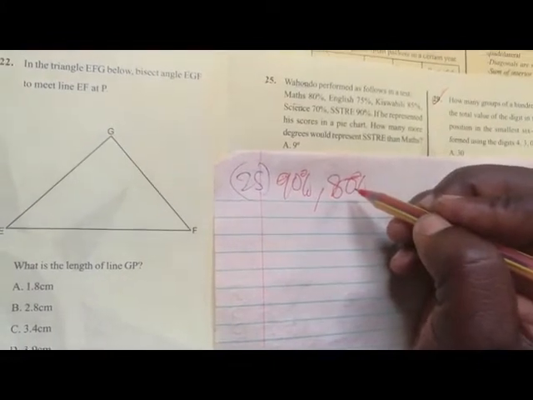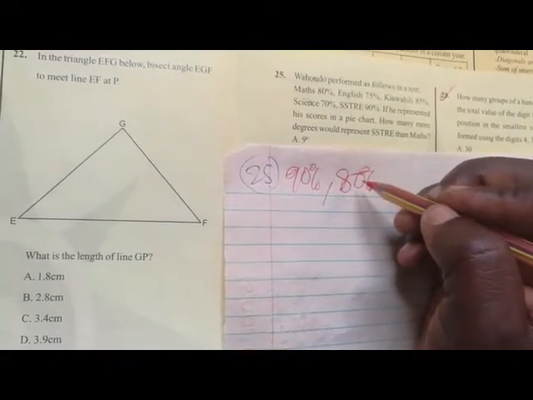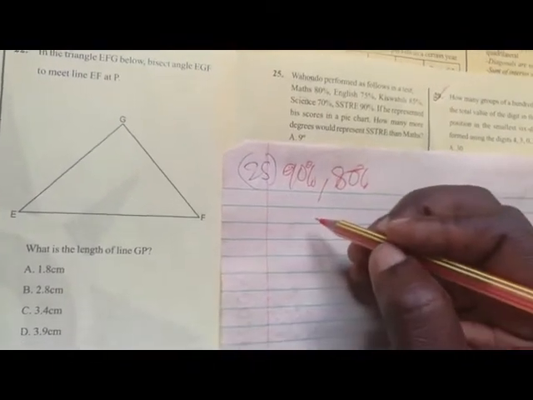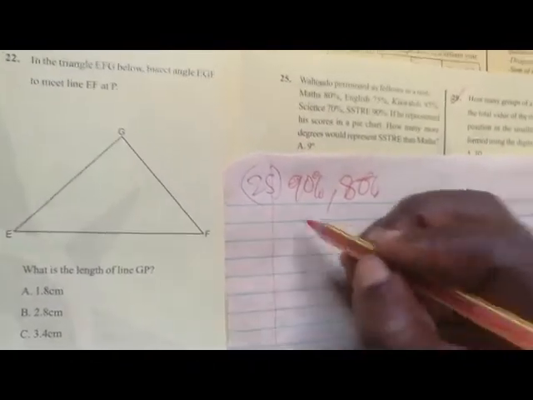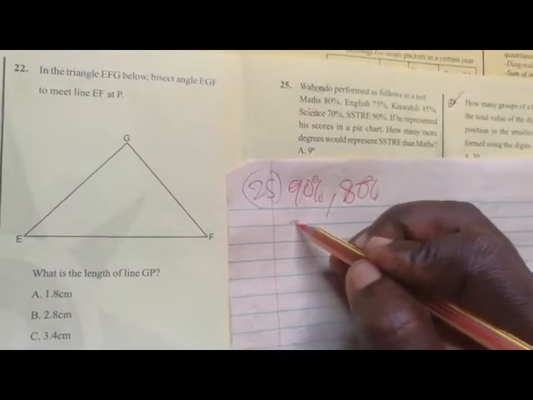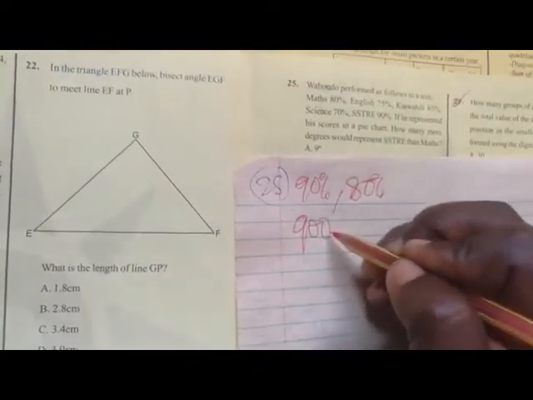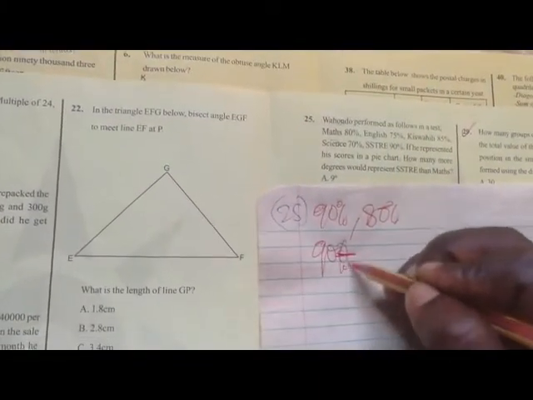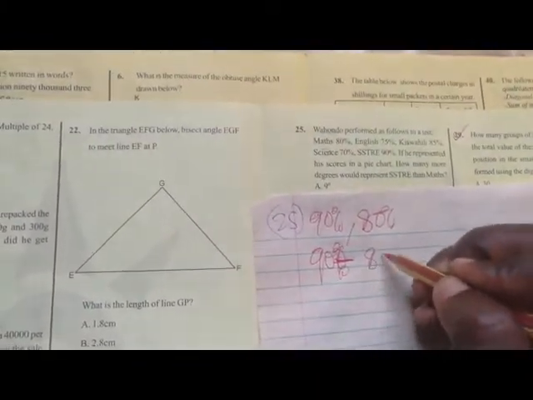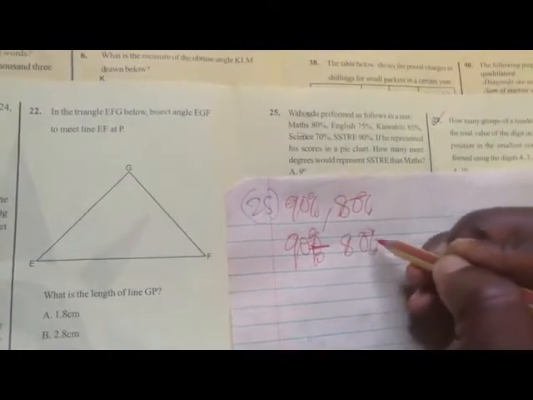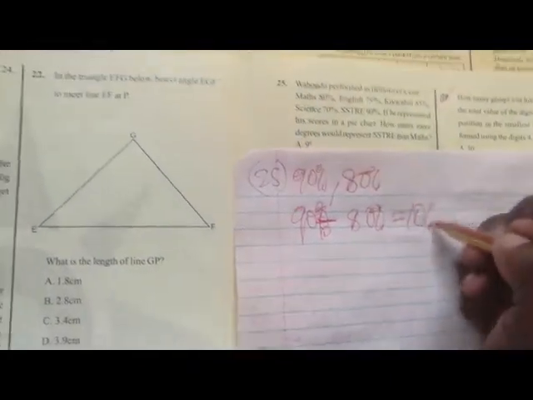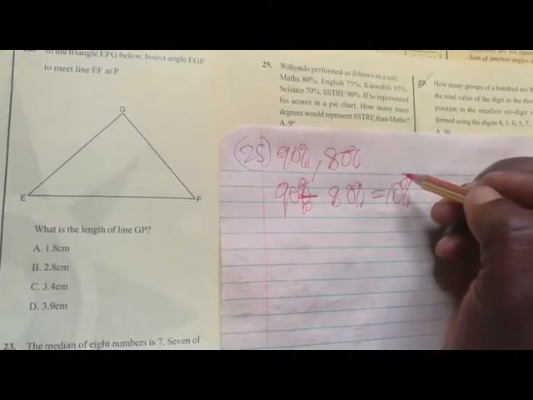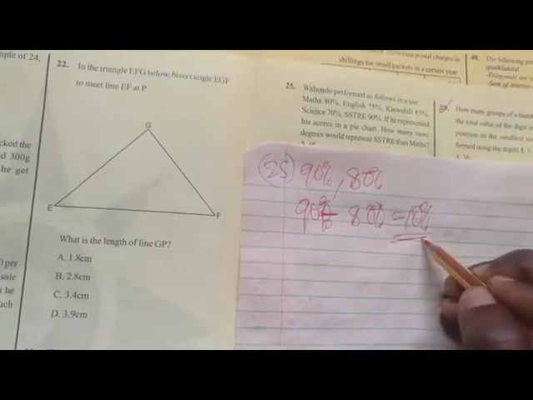So for this question, we are going to subtract 80% from 90%. Therefore, 90% minus 80% is 10%. So the required answer was 10%.